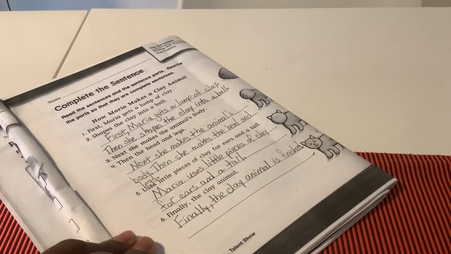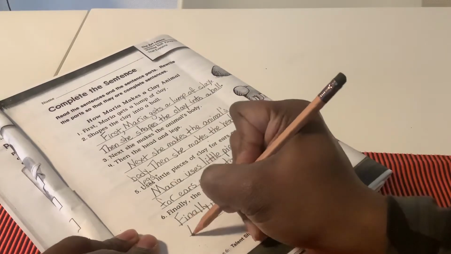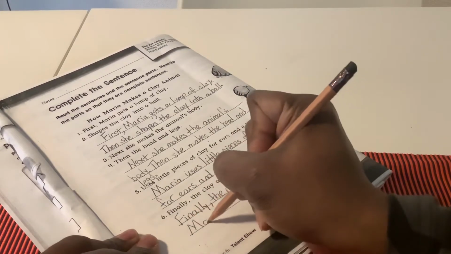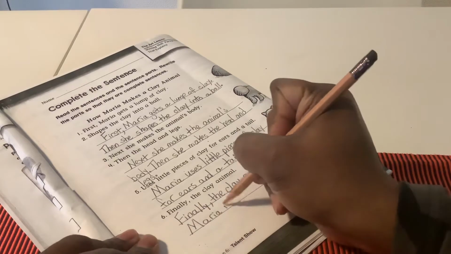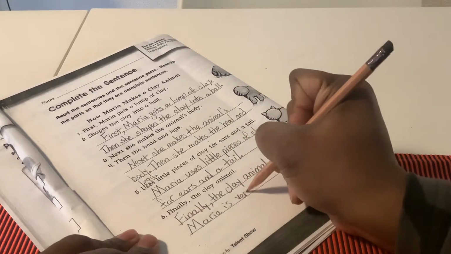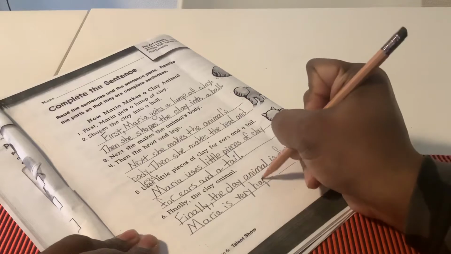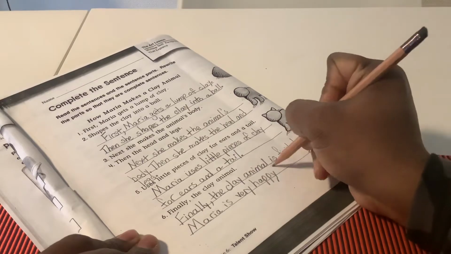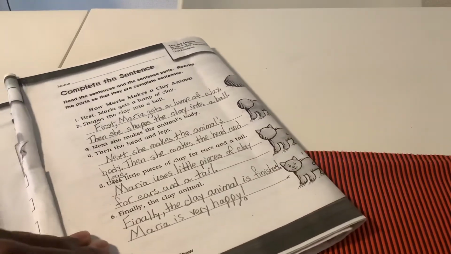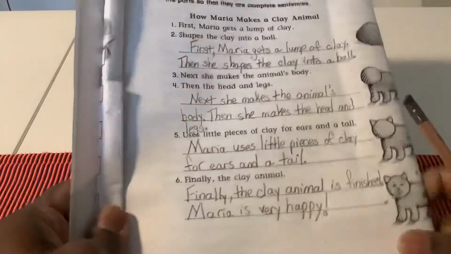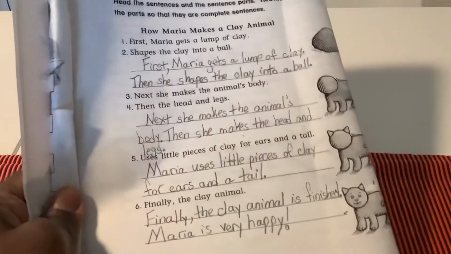Okay? And I'm going to add one more sentence. I'm going to say, Maria is very happy. There we go. And that is how we complete the sentences.